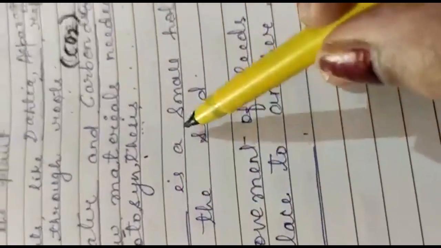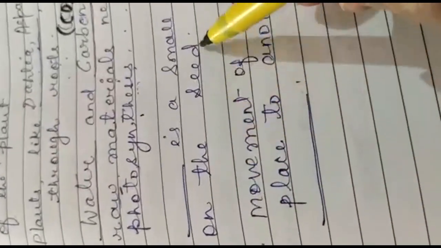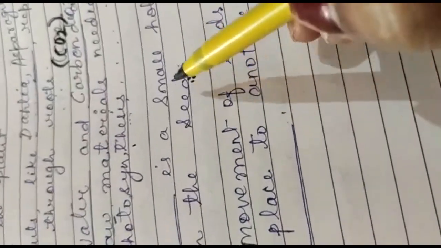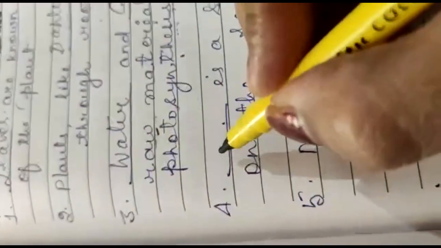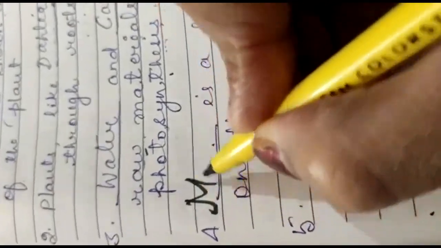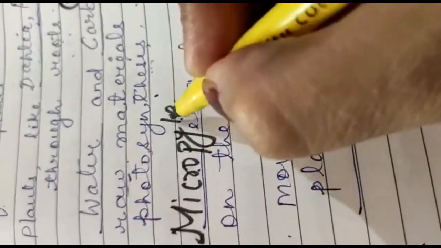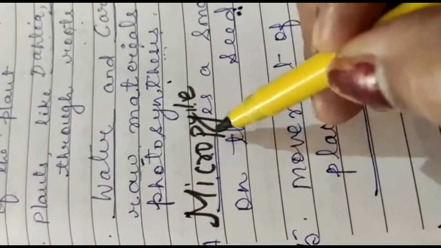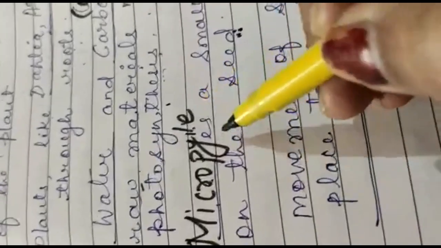Now fourth is a small hole present on the seed. You already learned the definition of the answer, that is micropyle, M-I-C-R-O-P-Y-L-E.